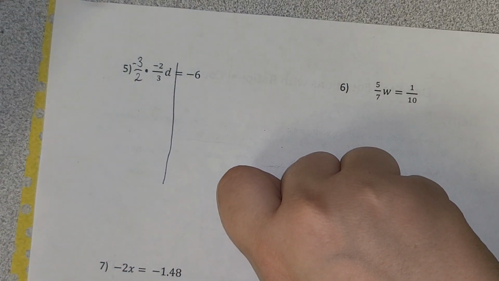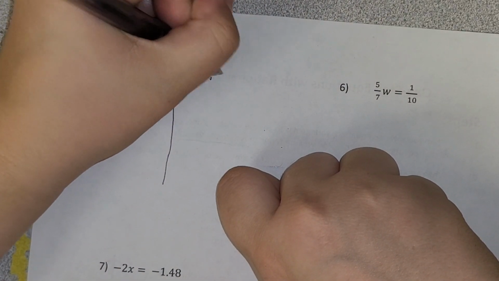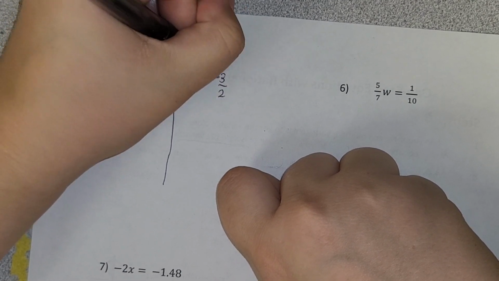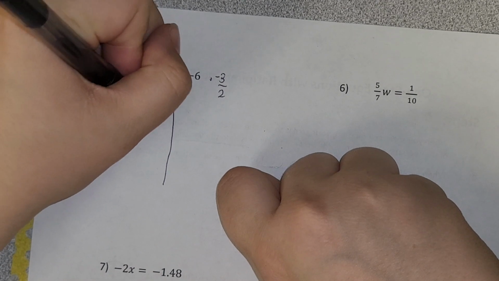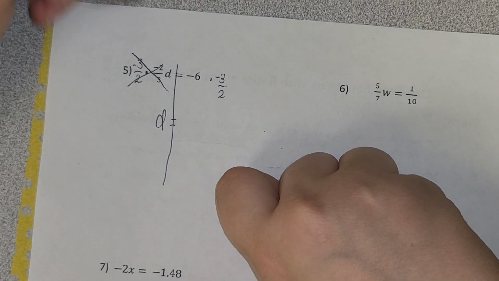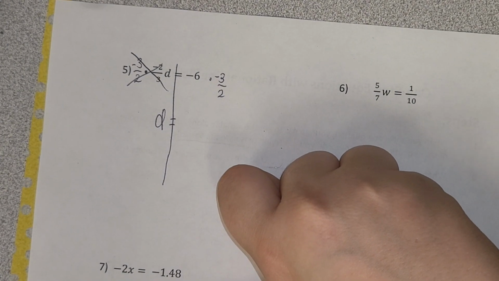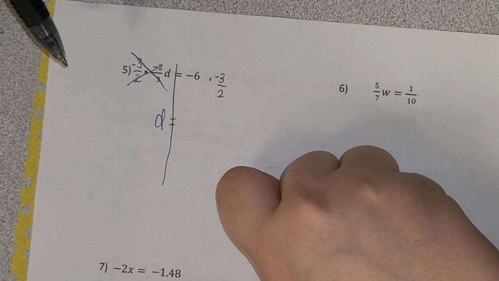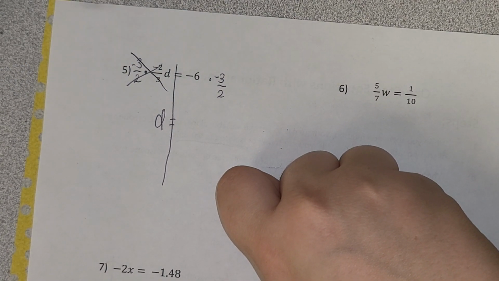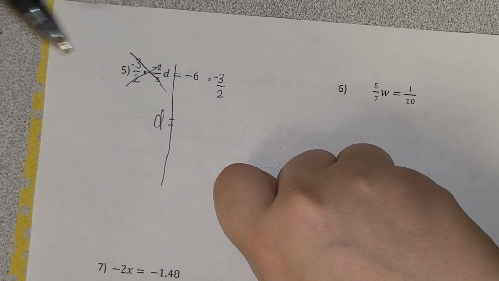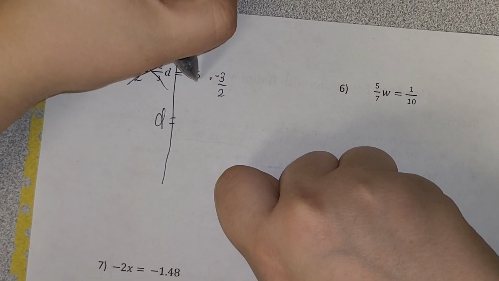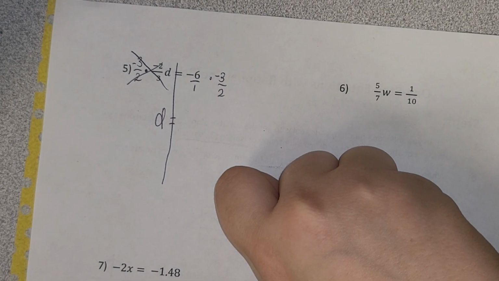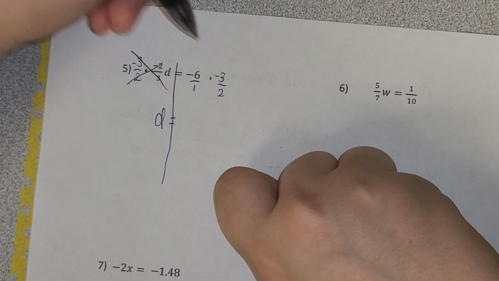But if I do it to one side, I must do it to the other. So this cancels, and we end up with just D. But then over here, I've got negative 6 multiplied by negative 3/2. How do I multiply a whole number by a fraction? I place it over 1. So now I can multiply straight across.